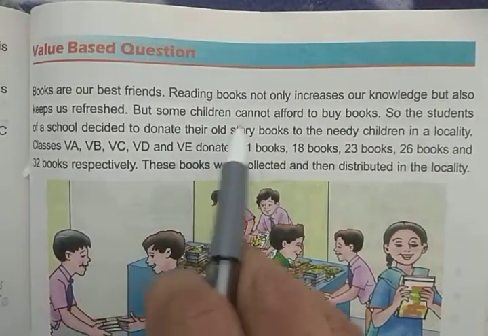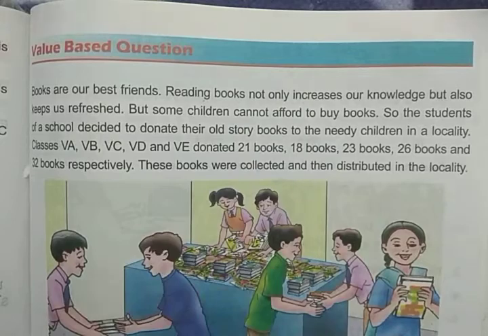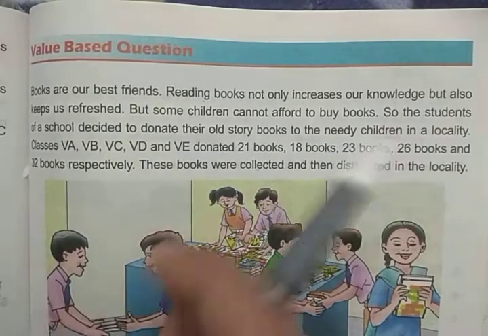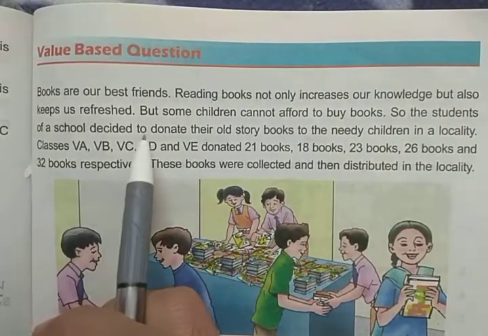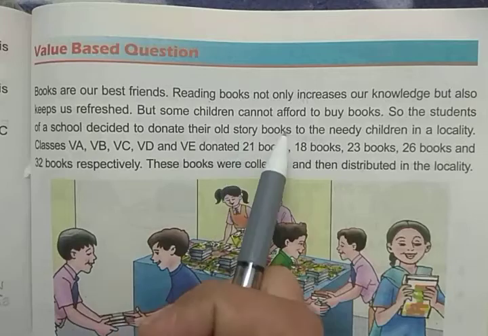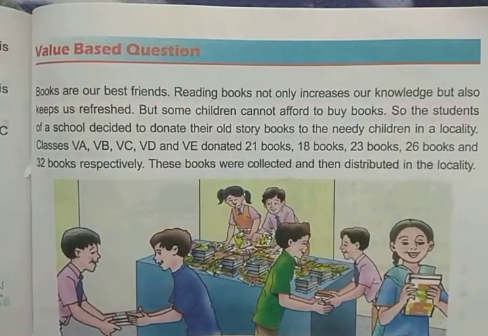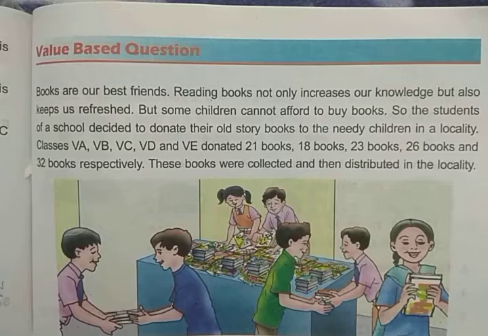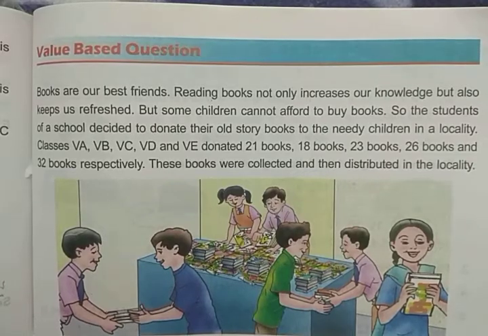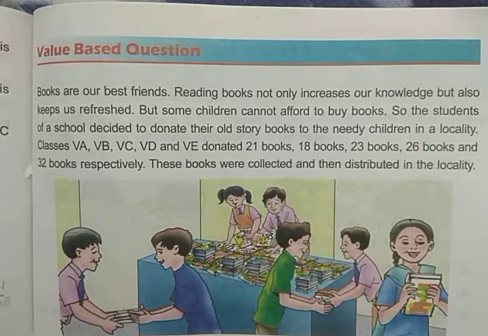But some children cannot afford to buy books. So the students of a school decided to donate their old story books to the needy children in a locality. You know that some children are poor and not able to purchase books.